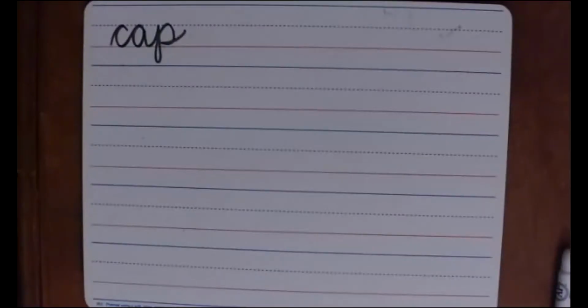Okay, this first word I'll help you with. It's cap. Cap. Let's listen to that word. Repeat it. Cap. Now tell me the sounds you hear. K, A, P, C, A, P. Now you can write it. Does your word look like mine? Excellent. Give yourself a big check and let's go to the next word.